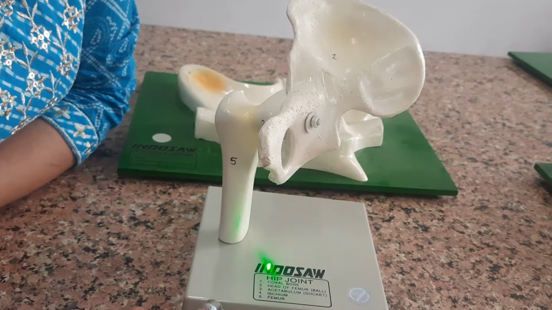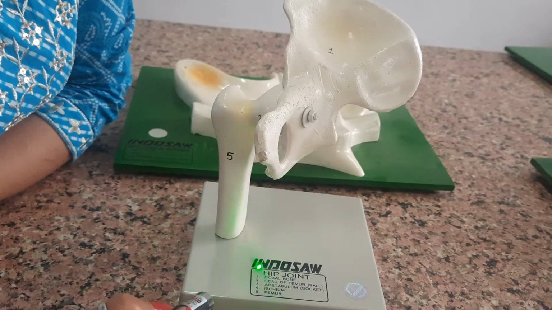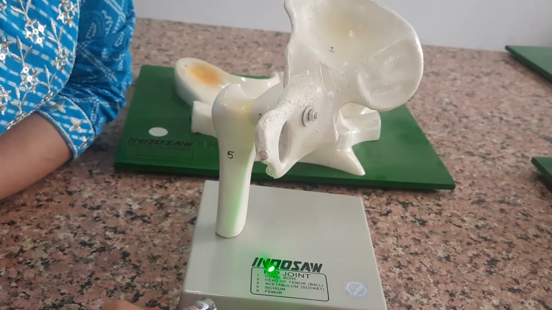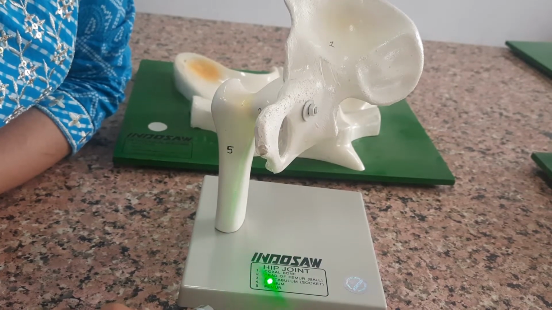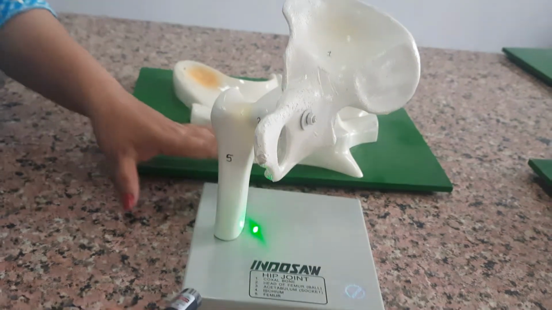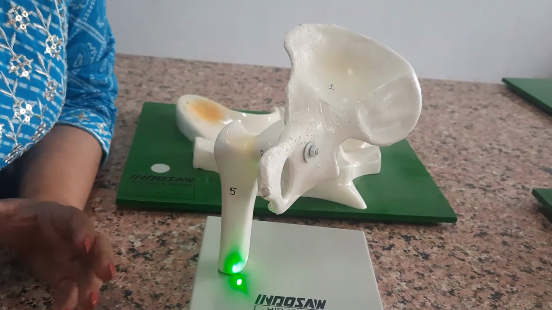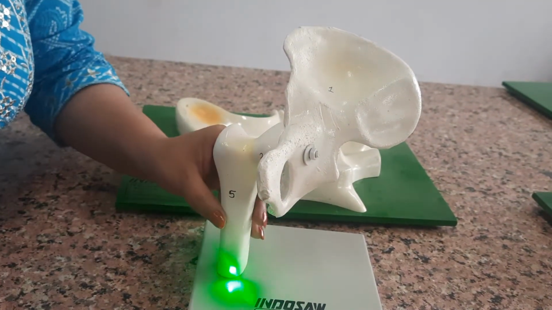The parts which are mentioned here are the coxal bone, the head of femur, then the acetabulum, then ischium and femur. So all these can be shown to the students, so students will be able to relate to the structure more.